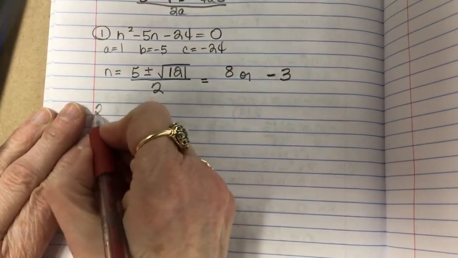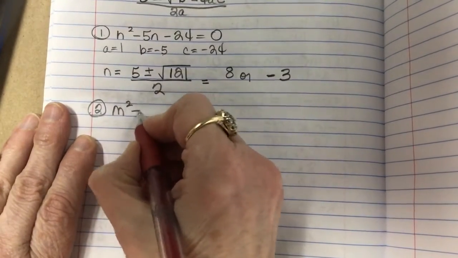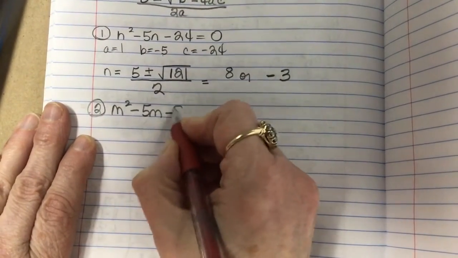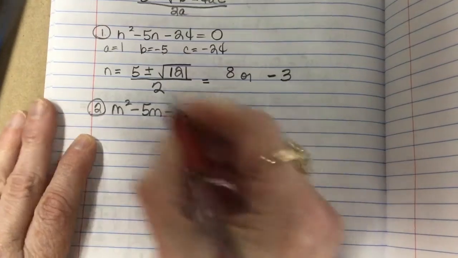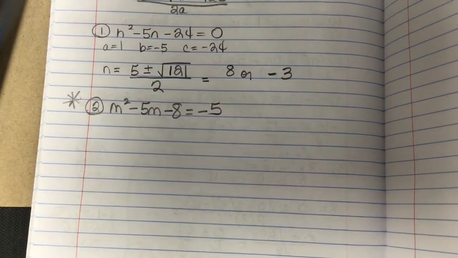But anyway, number 2, m squared minus 5m minus 8 equals -5. Now, you better put a star like this, because I don't think you've done these, and we never did a quiz on it. I may regret not doing a factor quiz. We may do one when we do it with a program, I don't know. I got to think about that one. I just have to decide what I want to do with that. It's kind of doing it backwards, but I think we might do it that way.